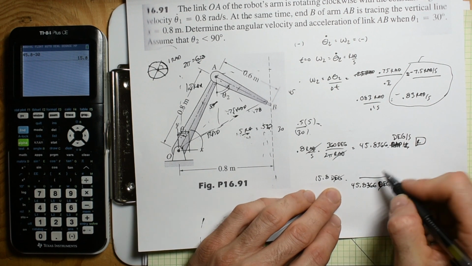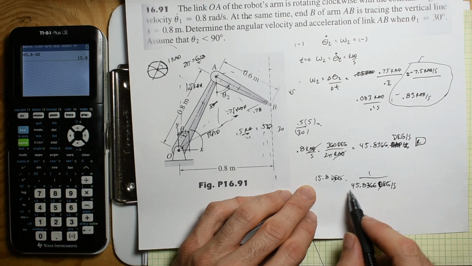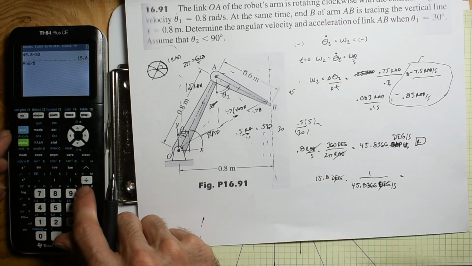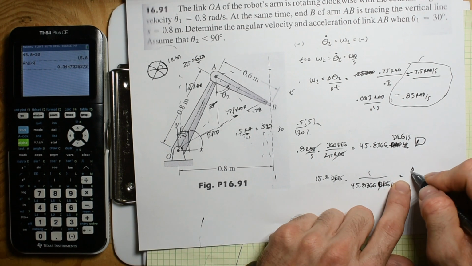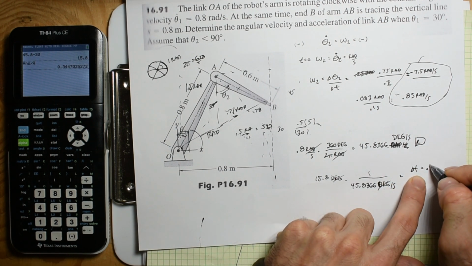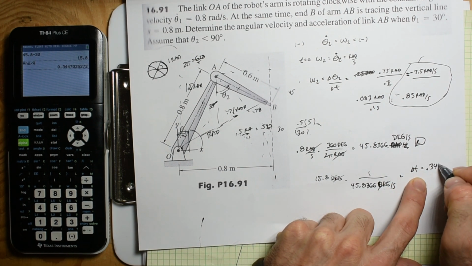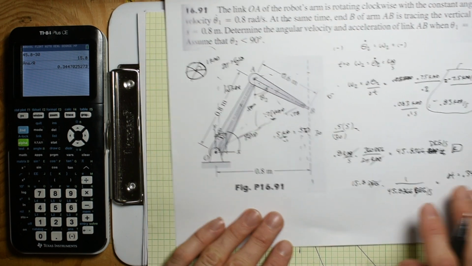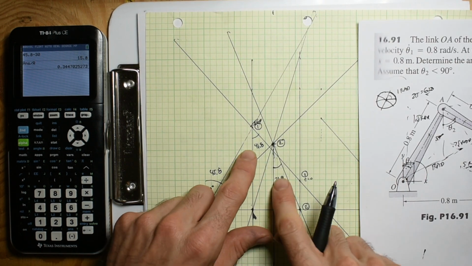Degrees cancel, and then seconds pops upstairs. So we're going to have that divided by alpha r, and the time frame on that is 0.3447 seconds.